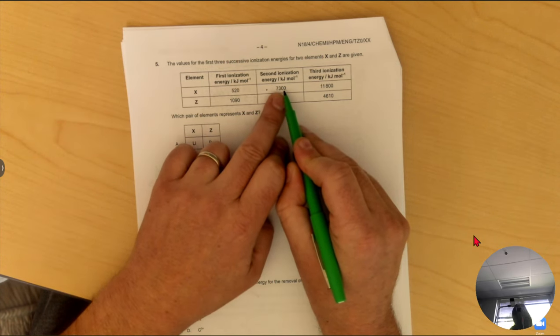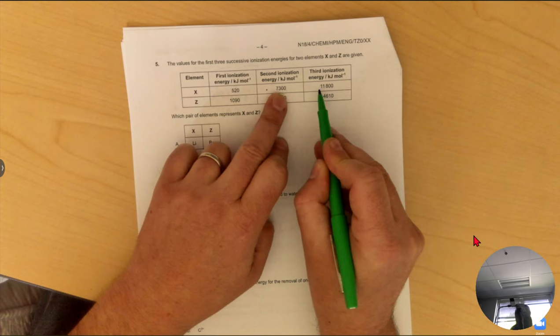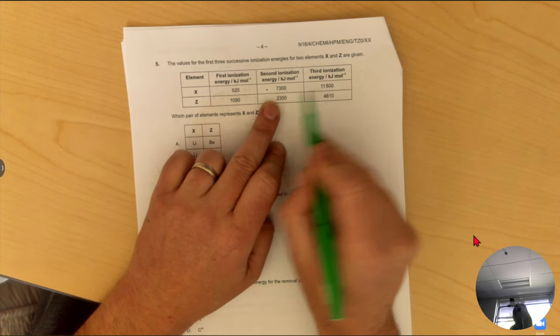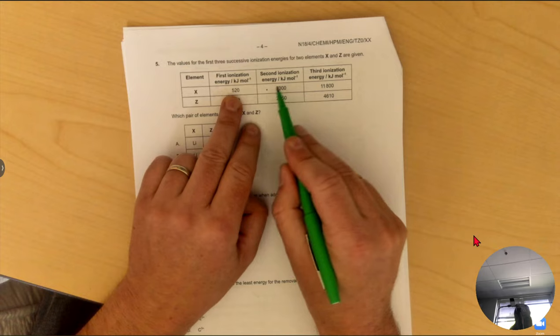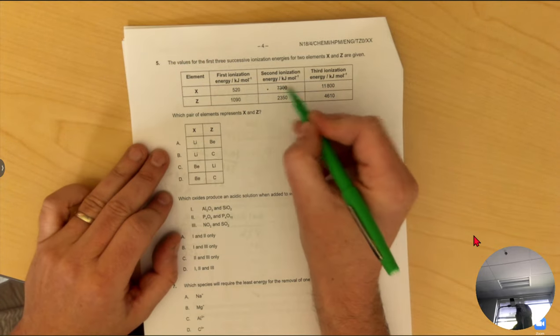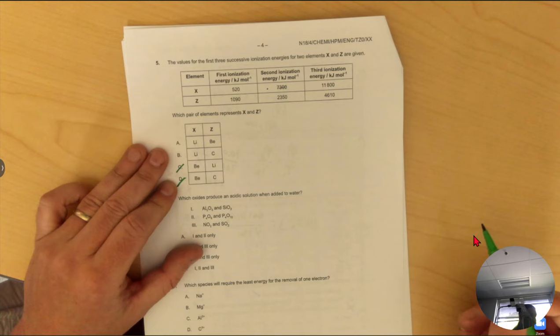That seems like a big jump to me. The next one is only a difference of about 4,000. I'm not going to do math. It's a smaller difference. So that means once this element loses that first electron, it has a noble gas electron configuration, which means it must be a group 1 element. So X must be lithium.